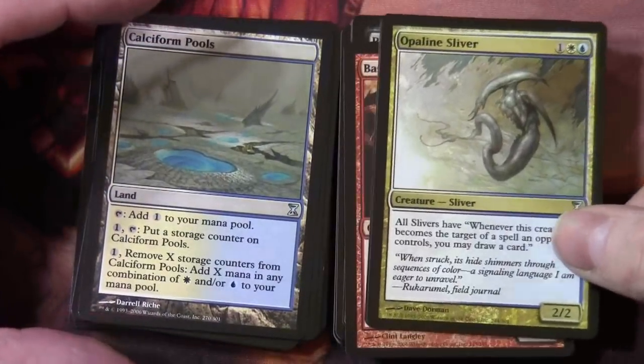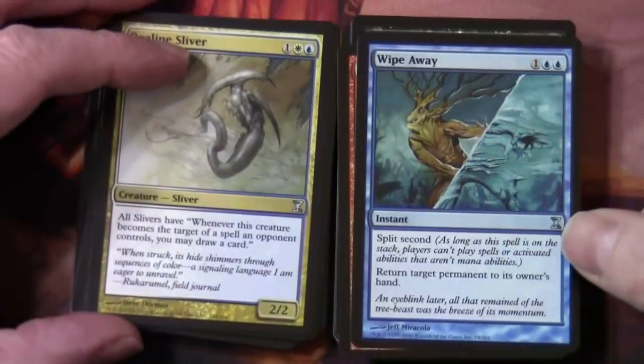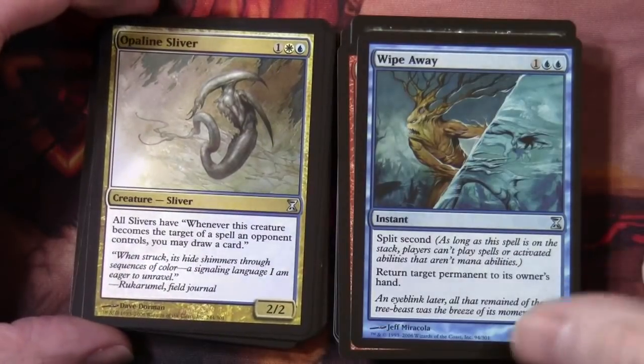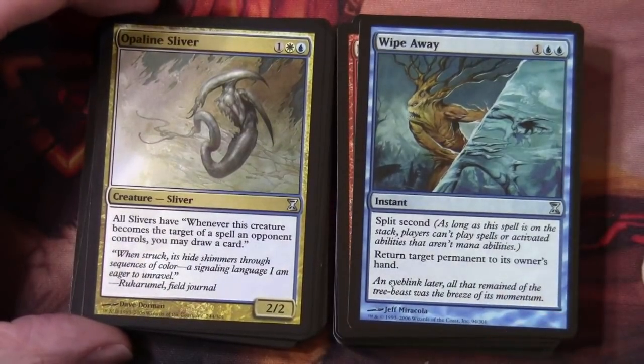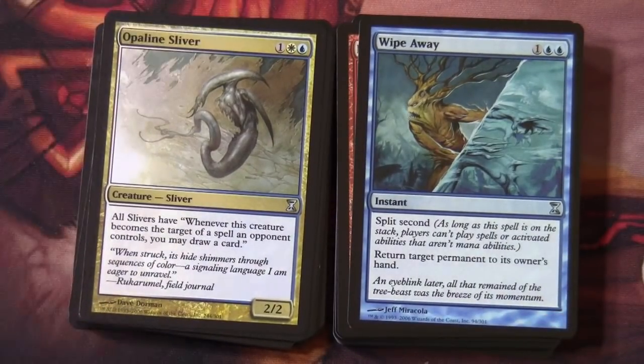Opaline Sliver, Wipe Away, has split second on it. So just to show you what split second does here. So split second, as long as this spell is on the stack, players can't play spells or activated abilities that aren't mana abilities.